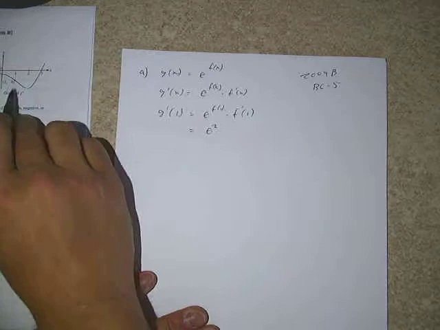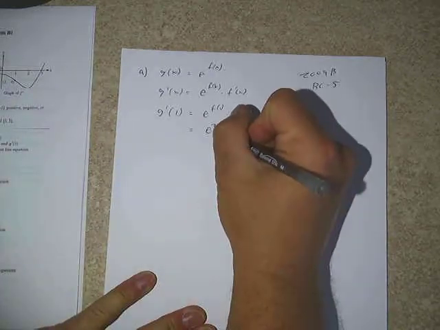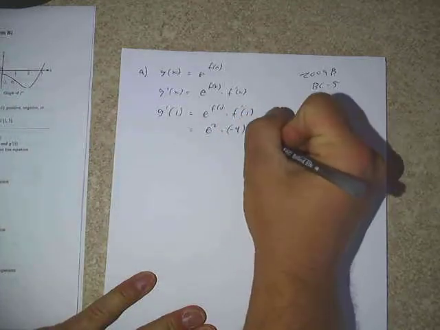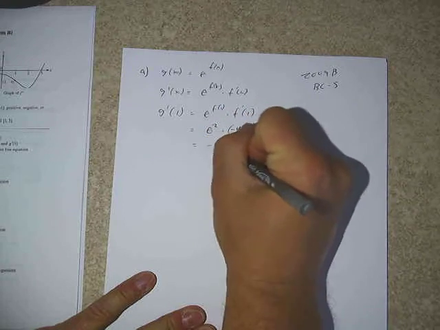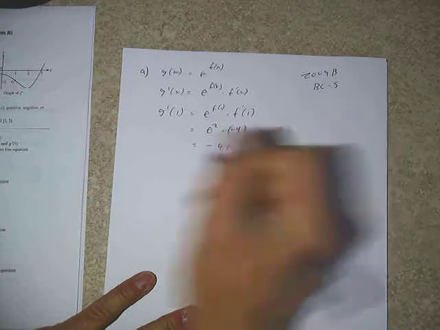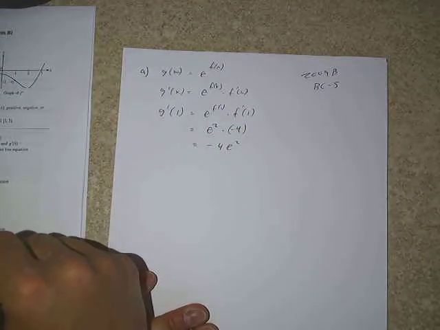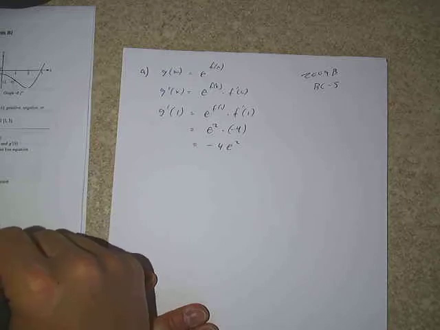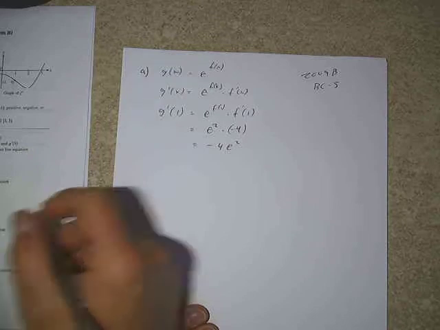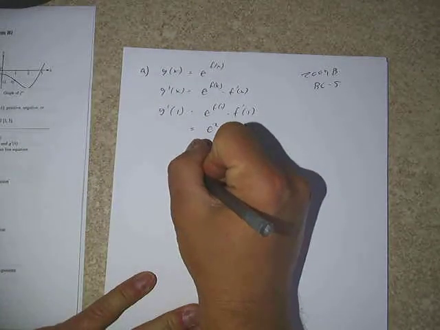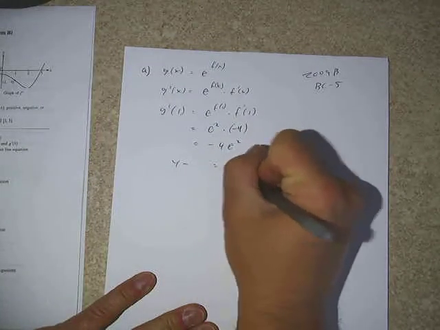So if I fill in my blanks properly, e to the f of 1. We don't have a picture of f, but they told us in the reading part that f of 1 is what? 2, isn't it? So we'd have e squared here. And f prime at 1, the derivative at 1, we can see that's the point they have, that's negative 4. So ultimately we get negative 4 e squared.